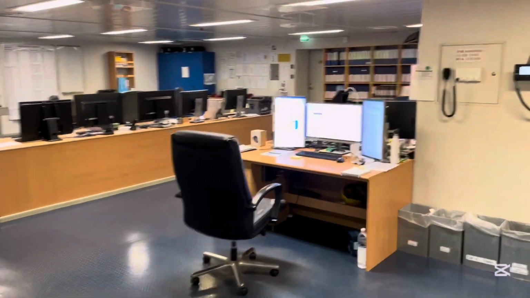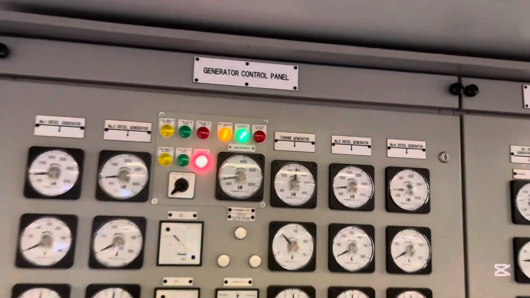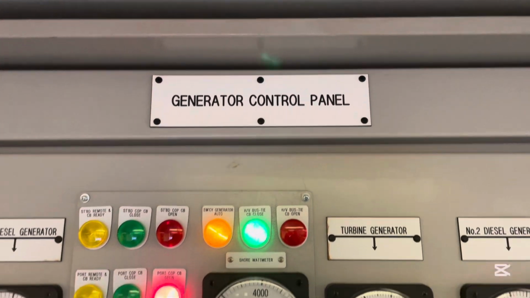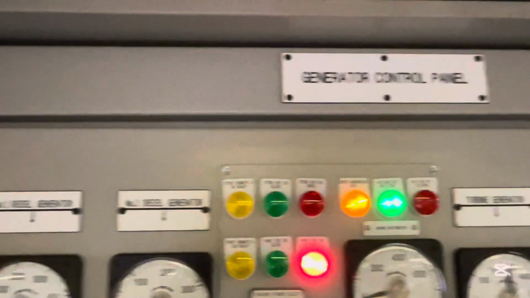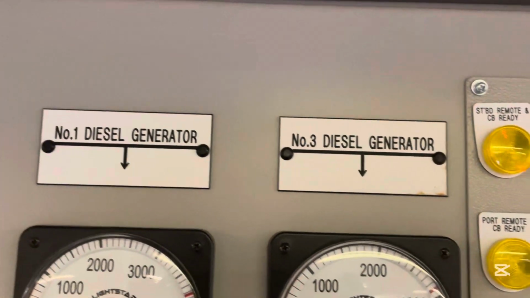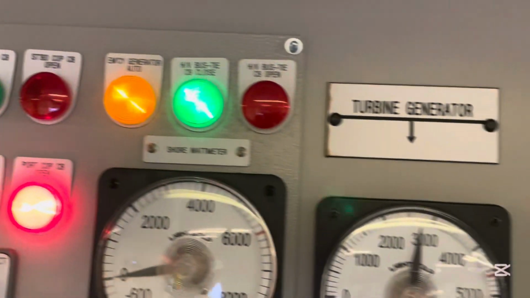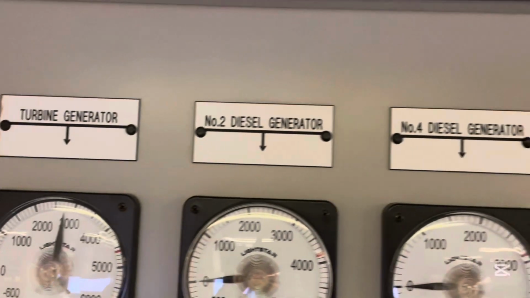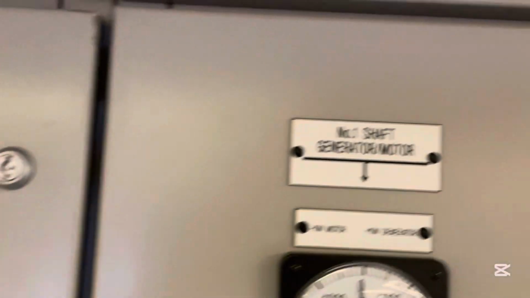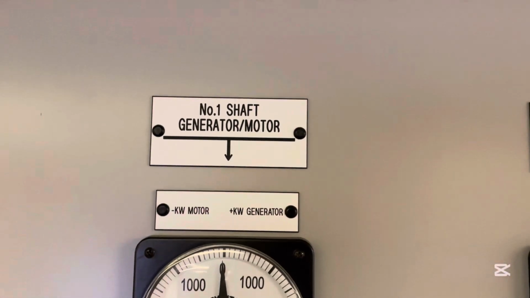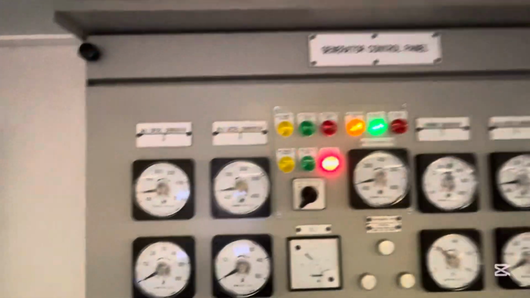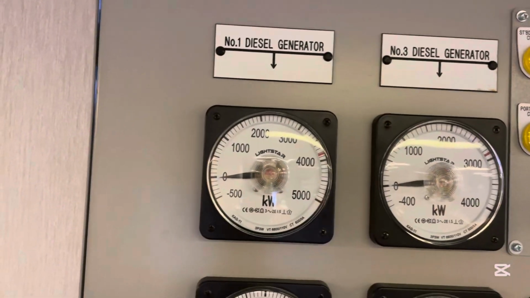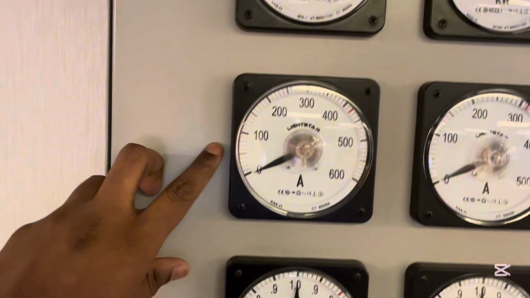Alright, so this is the engine control room present on my ship, and this is the auxiliary engine control panel. They mention it as a generator control panel, but we can also call it an auxiliary engine control panel. I'll tell you why. In this panel, you're going to find 4 generators, 2 shaft generators and 1 turbine generator. Because my ship is a high voltage ship, we have so much power demand, and that's why we have this many generators.